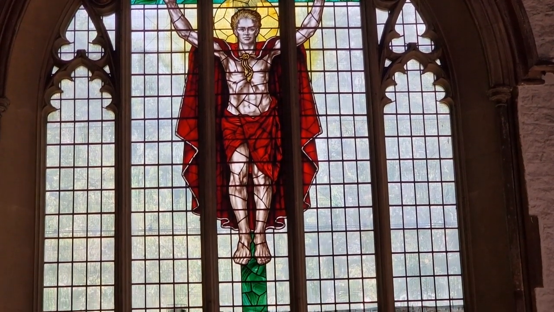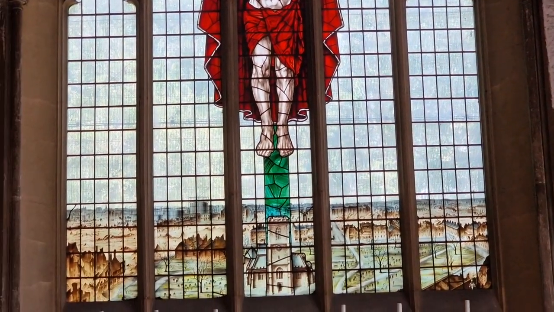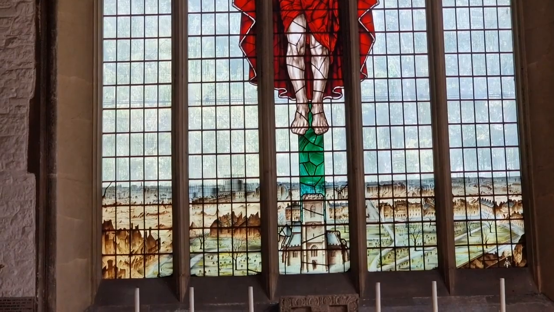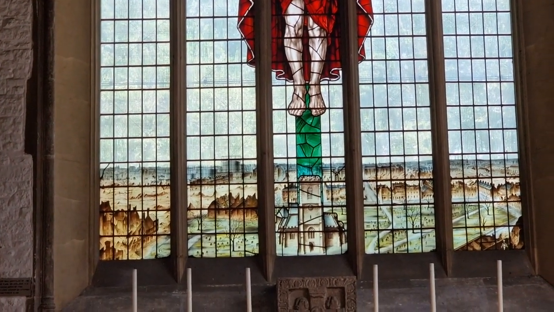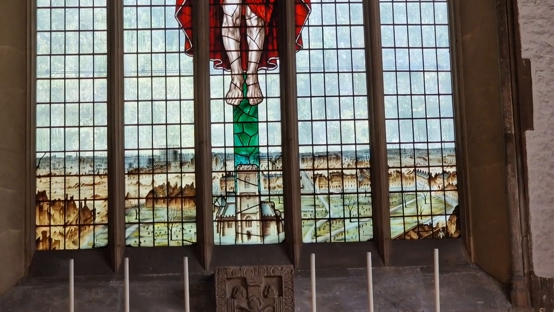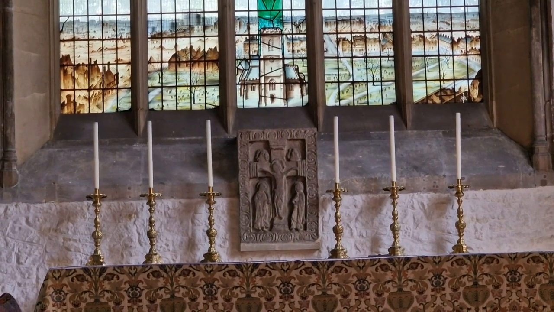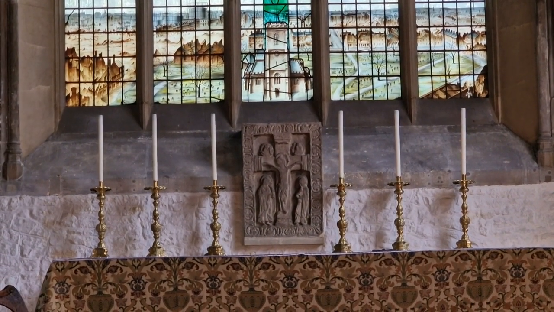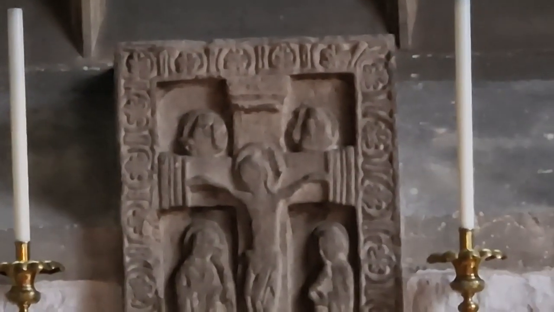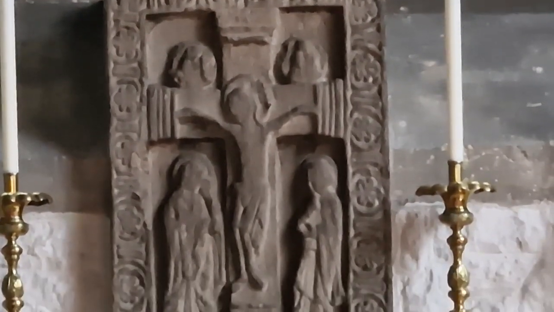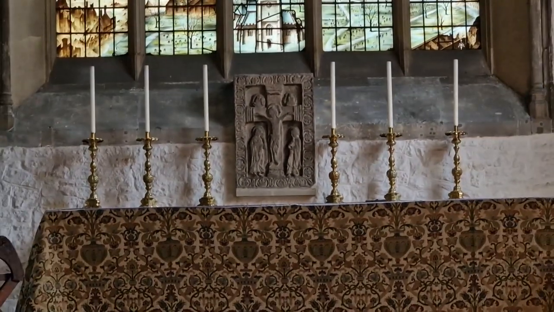And don't forget all the glass was replaced after the war. And this is the Holy Rood, which links right back to St Dunstan and his church. There we are.